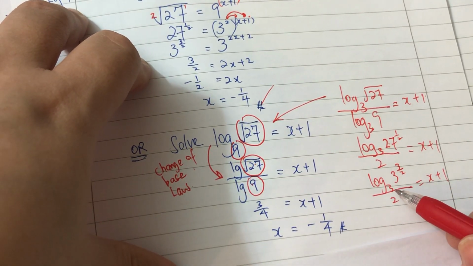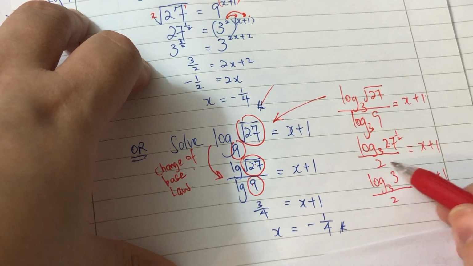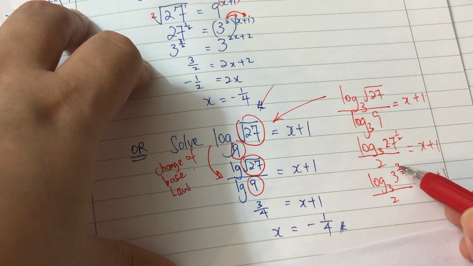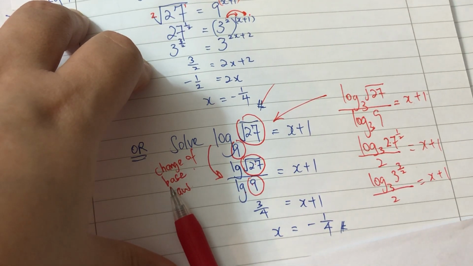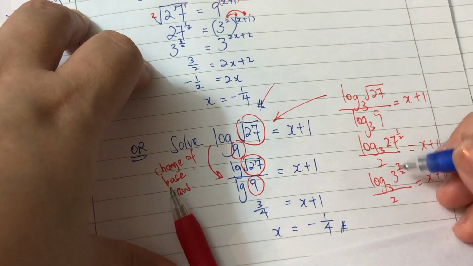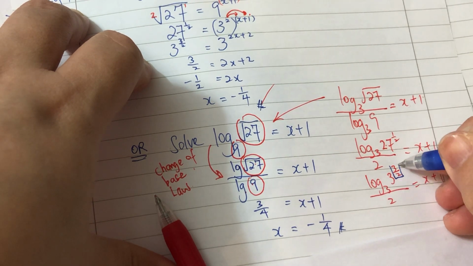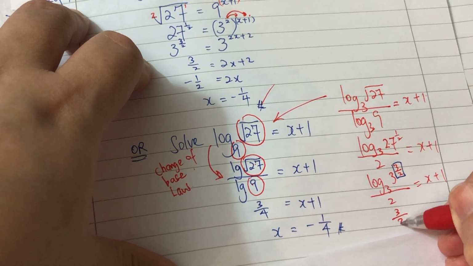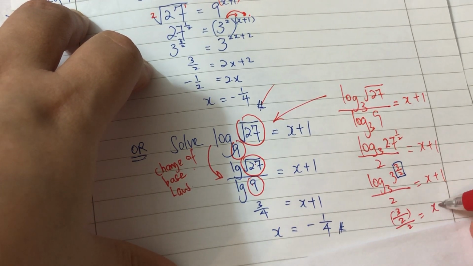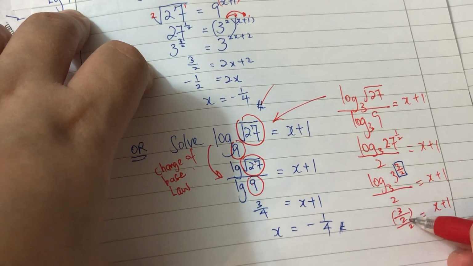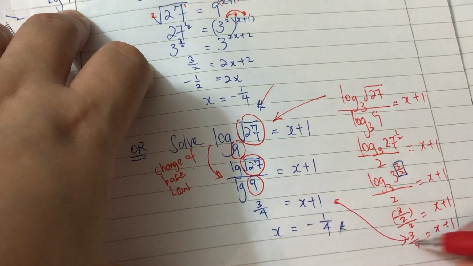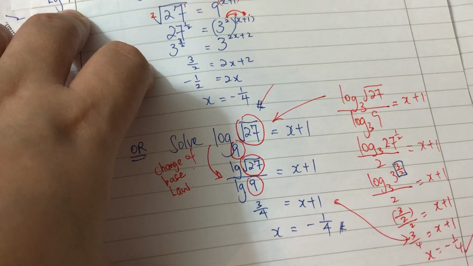Now I ask you, let's look at the numerator. 3 to the power of what is 3 to the power of 3 over 2? So easy, right? I repeat: 3 to the power of what is 3 to the power of 3 over 2? The answer must be 3 over 2. So 3 over 2 divided by 2 is 3 over 4. It's the same. So x equals minus 1/4, same.